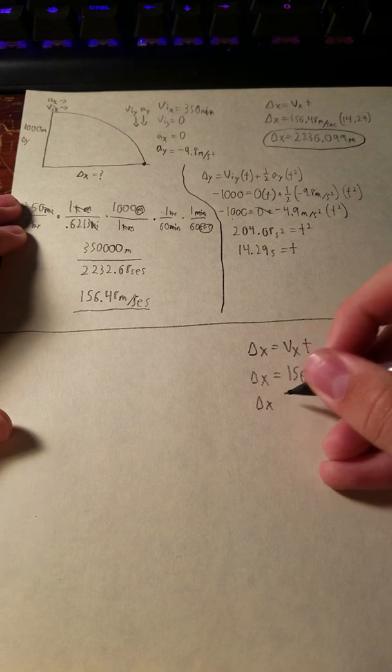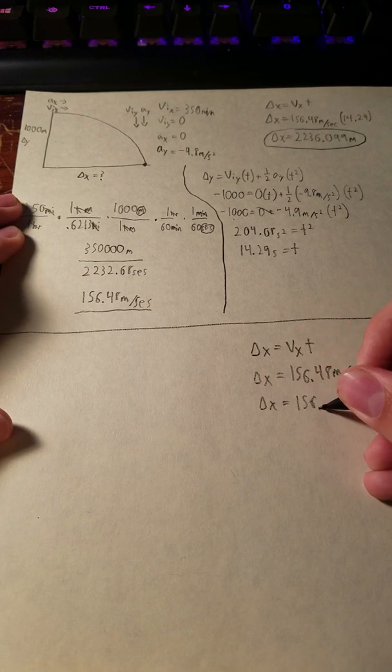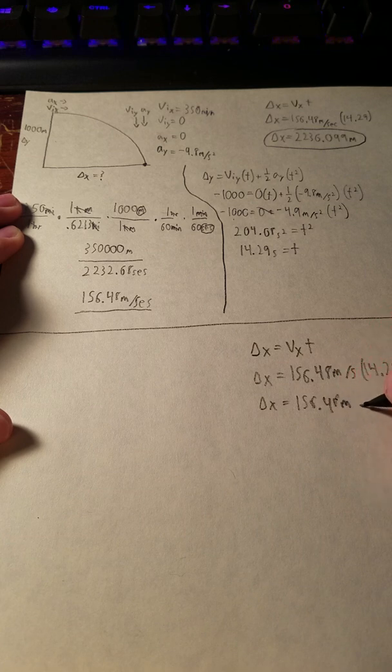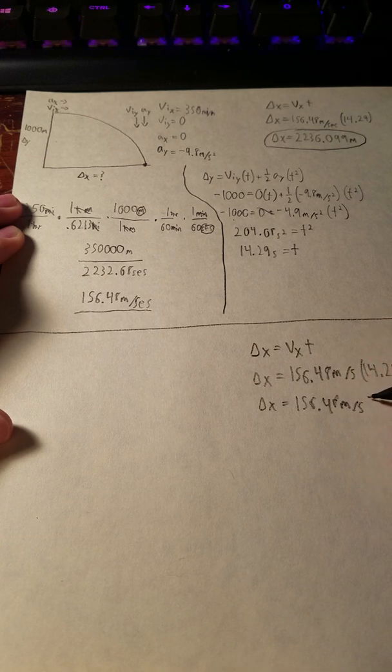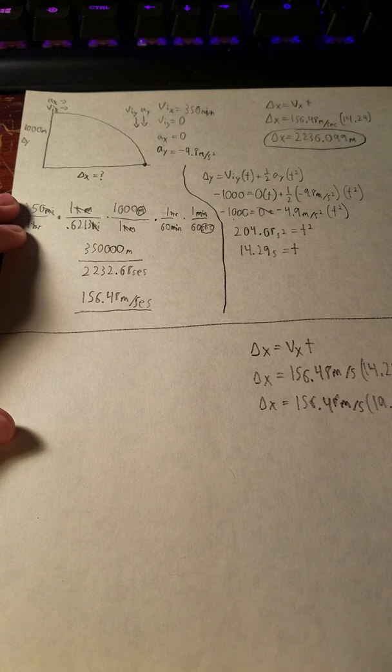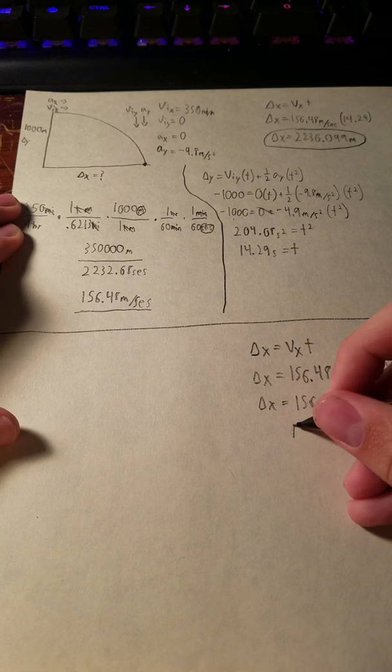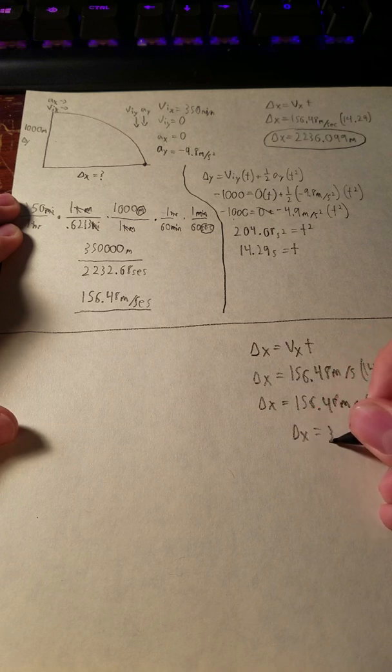which gets delta x equals 156.48 meters per second times 19.29 seconds. Solving for this, we get delta x equals 3,018.499.